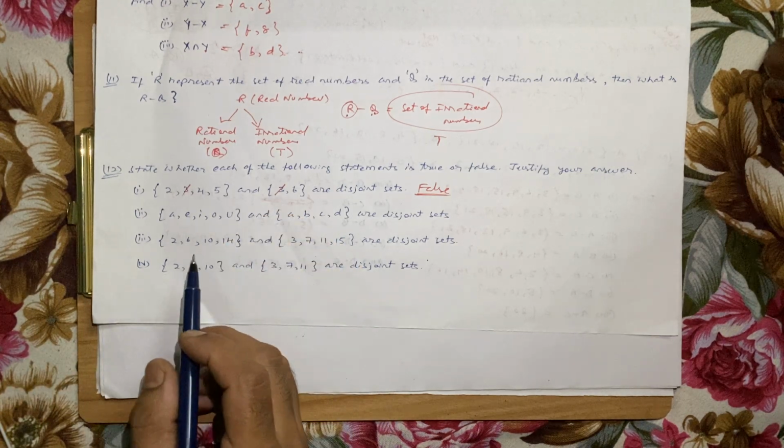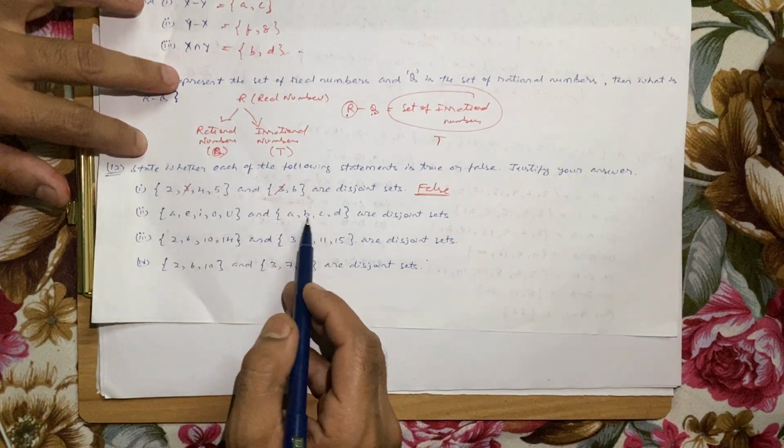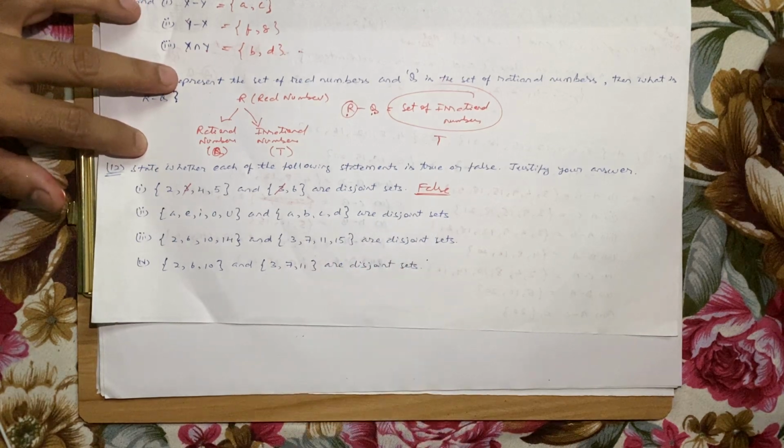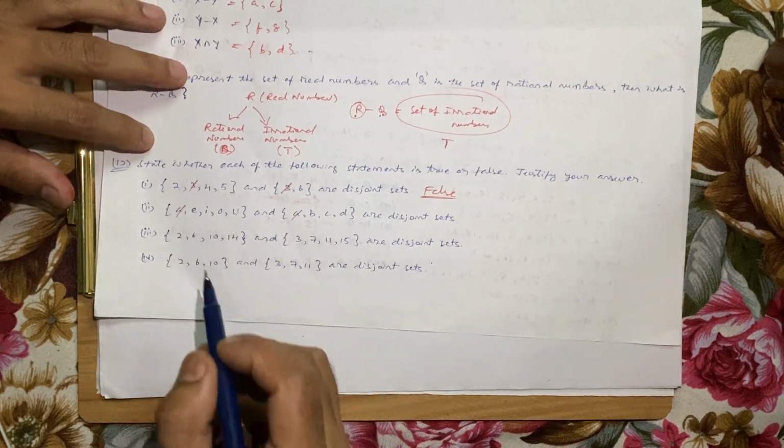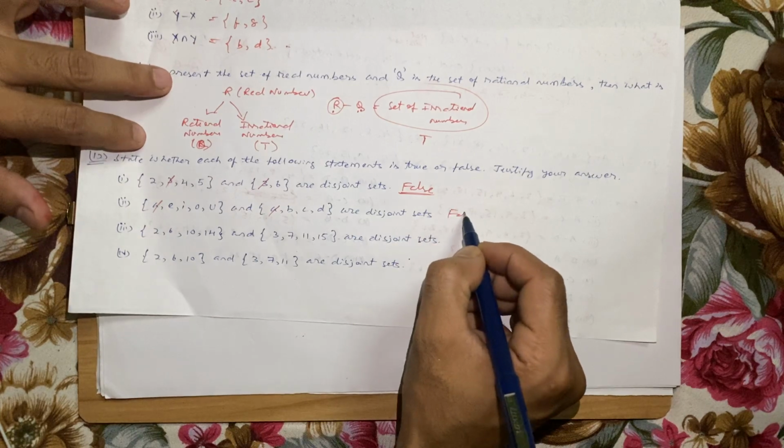The next one is A, E, I, O, U, and here A, B, C, D are disjoint sets. In the first place, A and A, there is a common element. It cannot be a disjoint set. So this is also false.